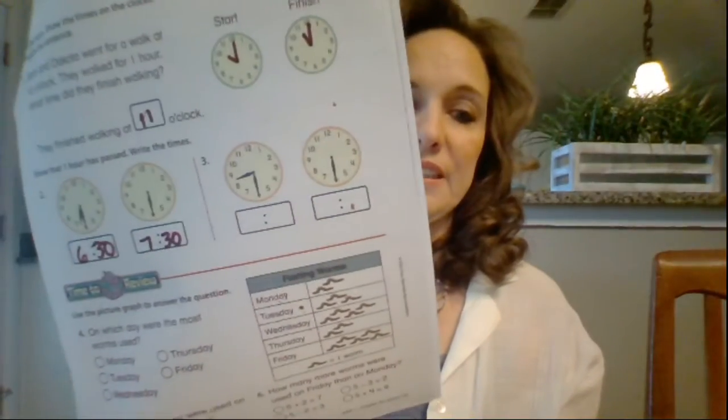All right. Show that 1 hour has passed. Write the time on number 2. So what time is it at the beginning? 6:30. Now we're just changing the hours because we're going 1 hour forward. 6:30. Count 1 hour forward. 6:30, 7:30. Okay, because it's counting 1 hour. All right. 1 hour on the next one would be, what time do you start? Go 1 hour forward.